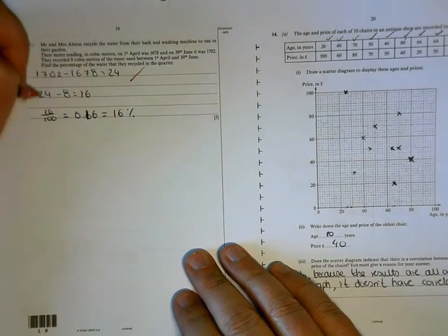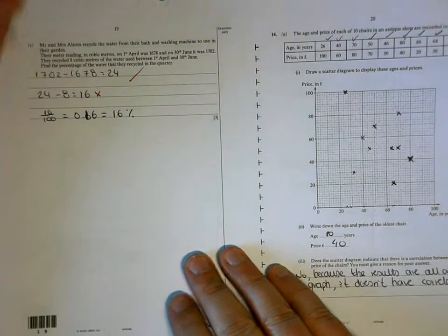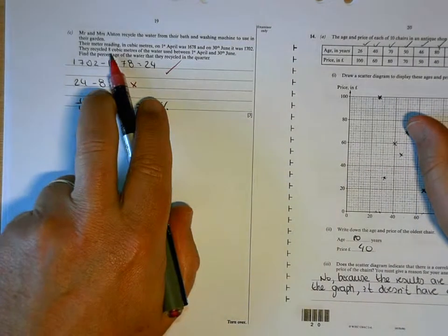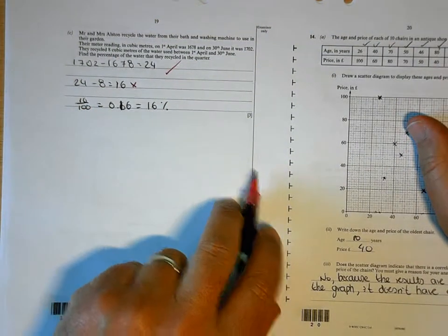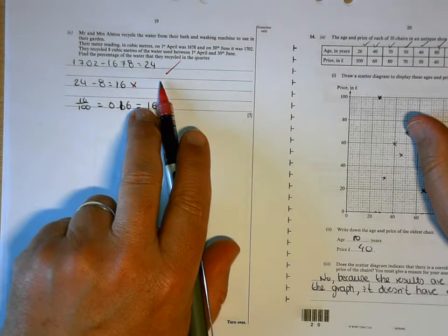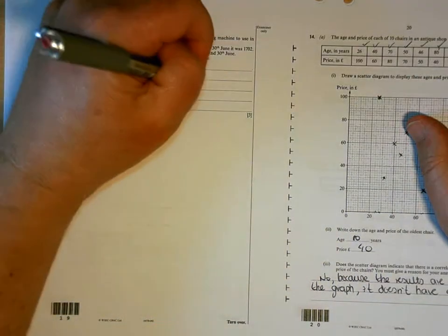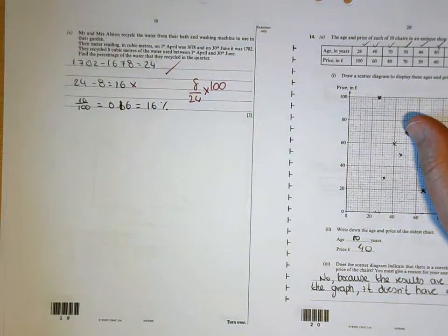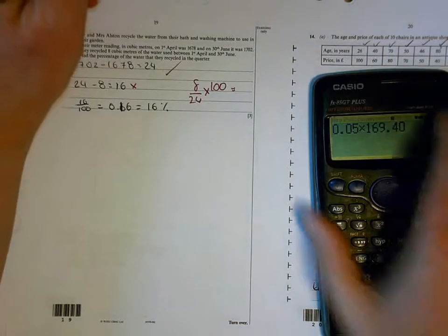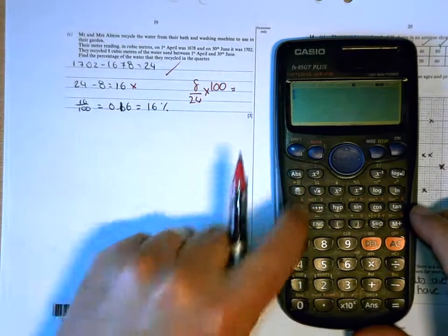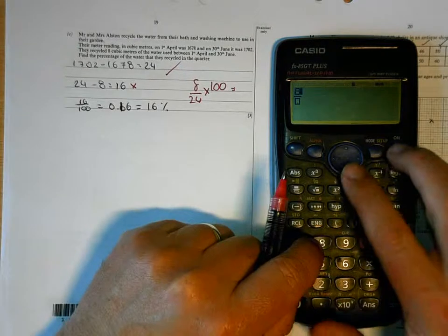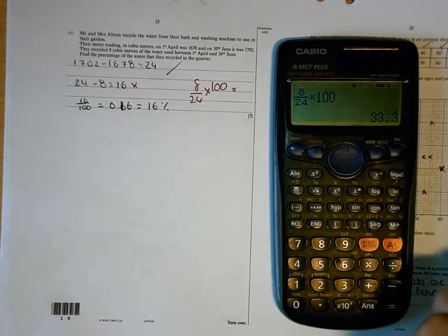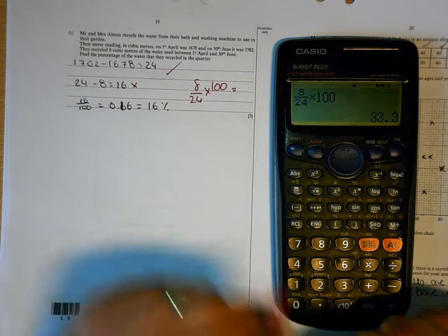So it's this bit that's wrong. What you need to do here is, so they've recycled 8 cubic meters of water, so the percentage is 8 out of 24. And then to turn it into a percentage, you multiply it by 100. It's paper two, so you're allowed to use your calculator. So on your calculator fraction button, 8 over 24 times 100 equals 33.3%.